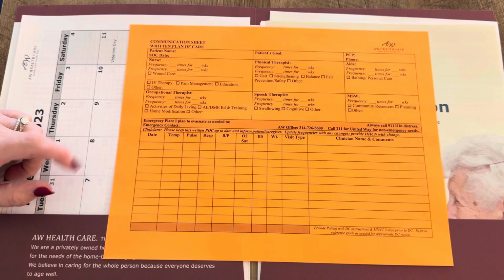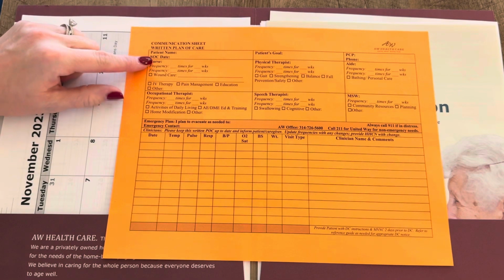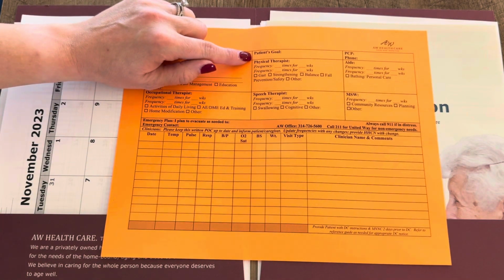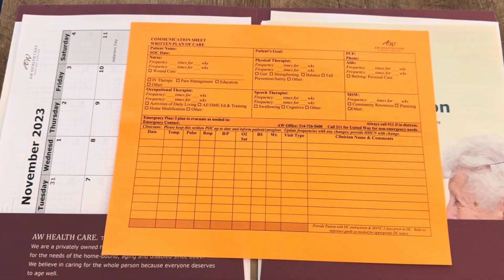But the written plan of care part is also very important. So it is a regulation item that we leave a written plan of care in the patient's home at start of care. So this will include the patient's information, their personal goal, as well as their emergency plan and emergency contact. These should be completed at start of care. If you notice a patient does not have this filled out during your visit, please ask the patient those questions and have that filled out.